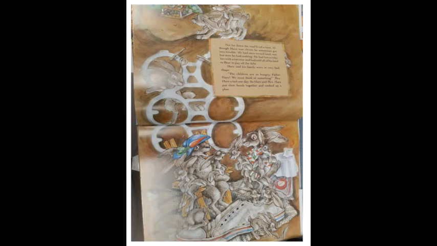"The children are so hungry, Father Hare." "We must think of something, Mrs. Hare," cried one day. So Hare and Mrs. Hare put their heads together and cooked up a plan.